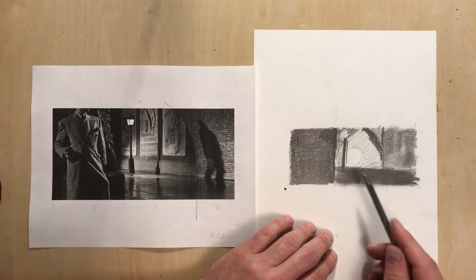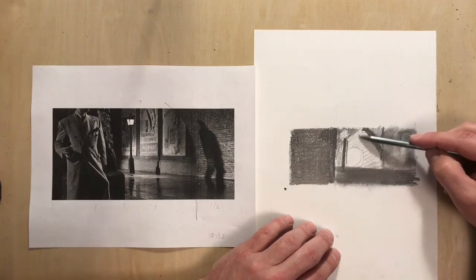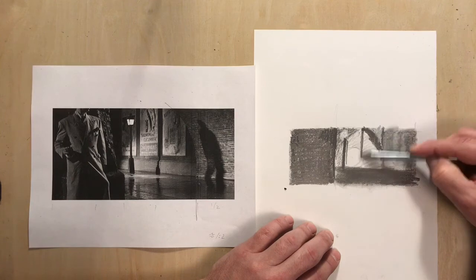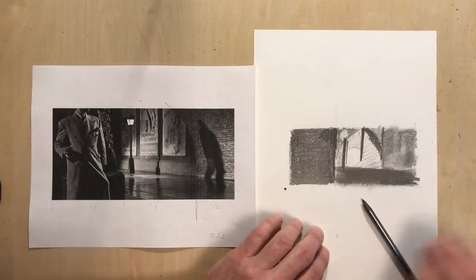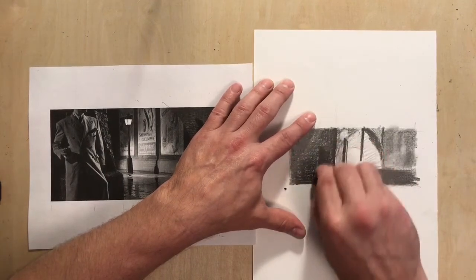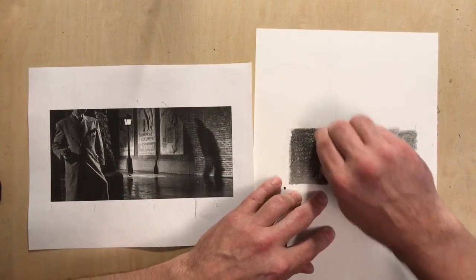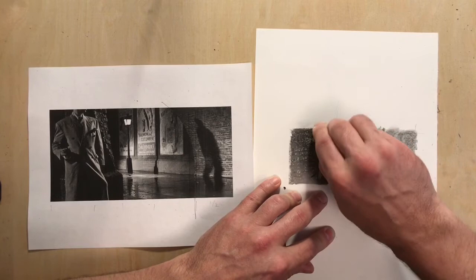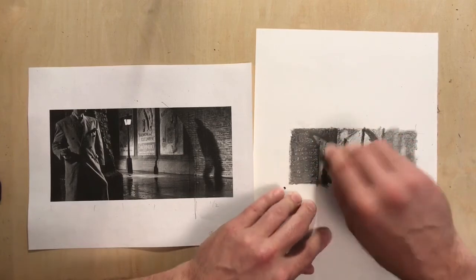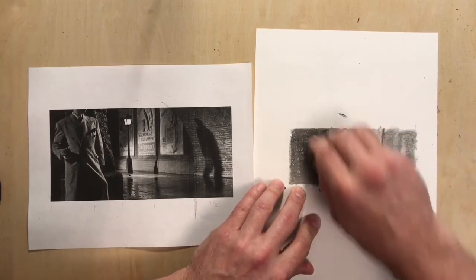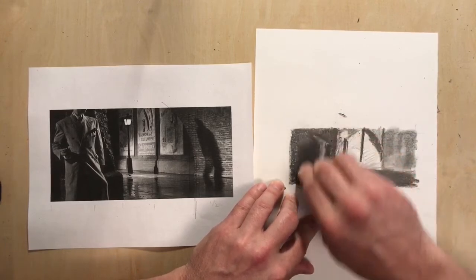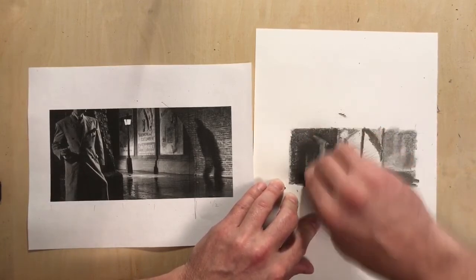I don't care if it's off or on. What I'm trying to do is just understand these major structures that I see, like the guy. And the guy, without thinking about detail, is really only light on that one edge, and then the rest of him is just kind of a medium tone, right?